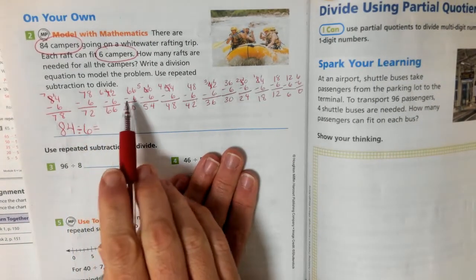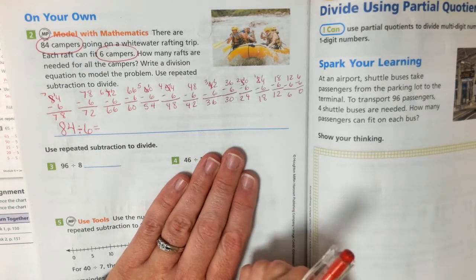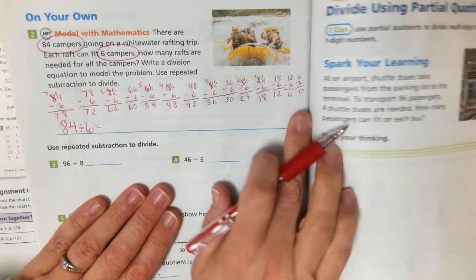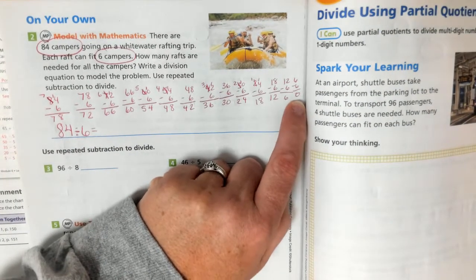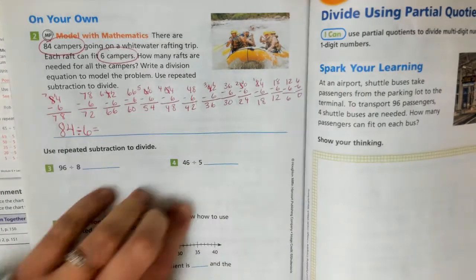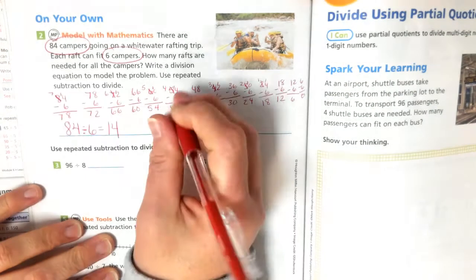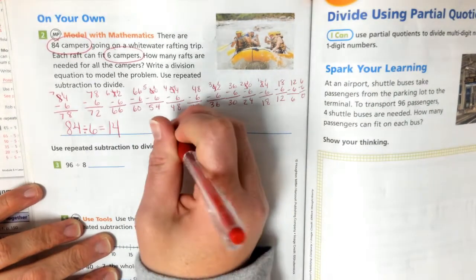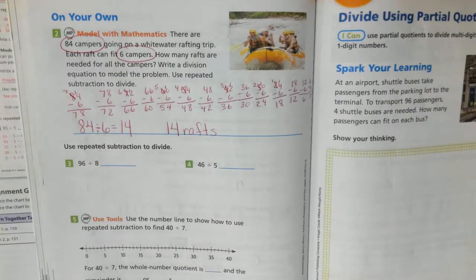1, 2, 3, 4, 5, 6, 7, 8, 9, 10, 11, 12, 13, 14. So we need 14 rafts. Now, if there was some left over, then we would have to add another raft, right? Because this just tells us that 14 rafts are full, right? But there's no remainder. So 84 divided by 6 is 14. So they need 14 rafts so that all the campers can go on the whitewater rafting trip.